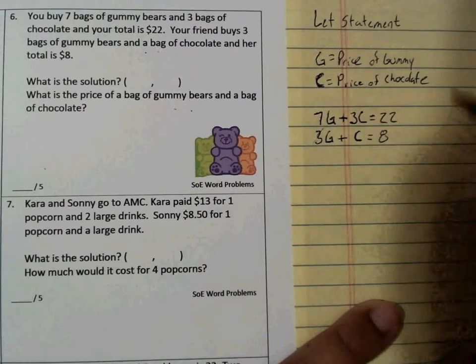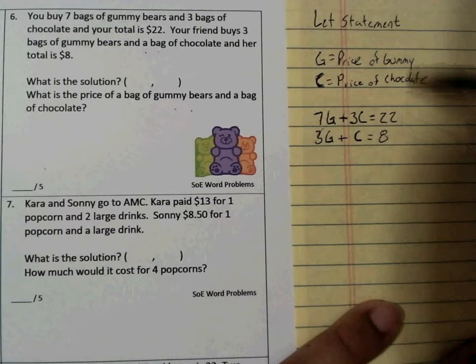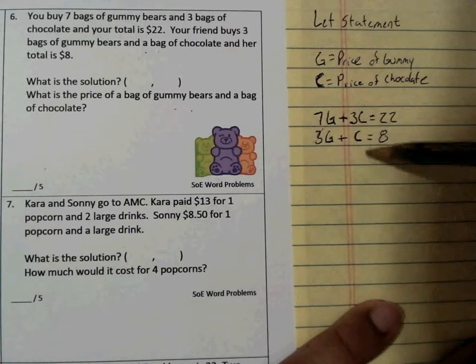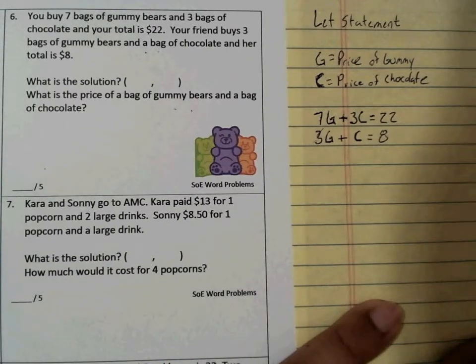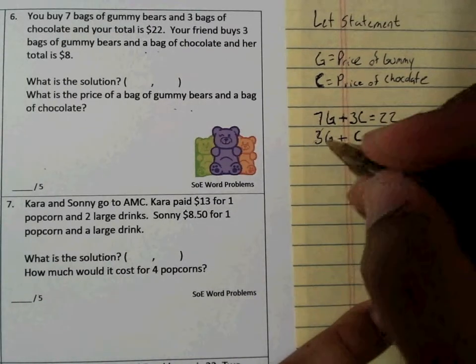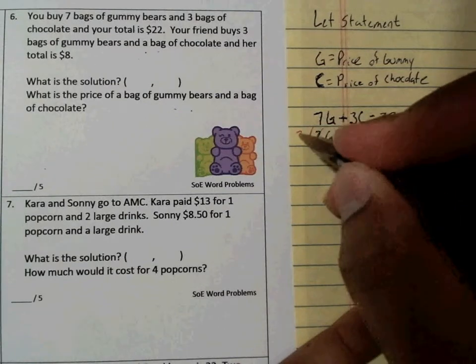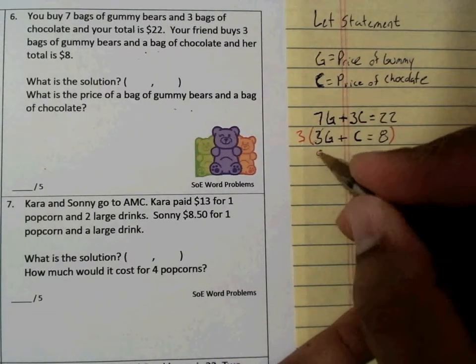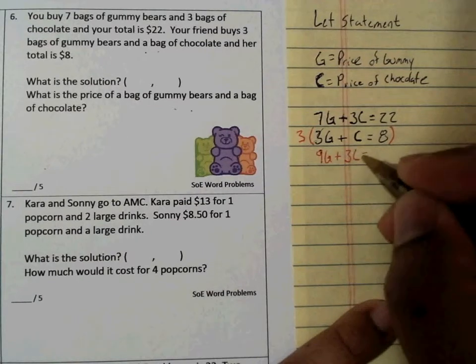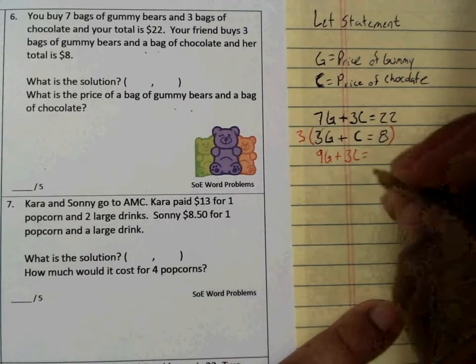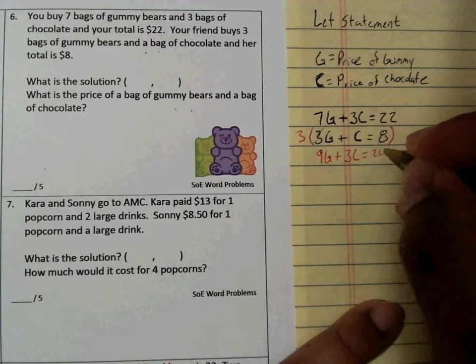From here, we can solve it. You can use any method. Me personally, I would probably use elimination, because as you can see, everything lines up. So I'm going to multiply the second equation by 3. So I end up with 9G plus 3C equals 3 times 8, which is 24.